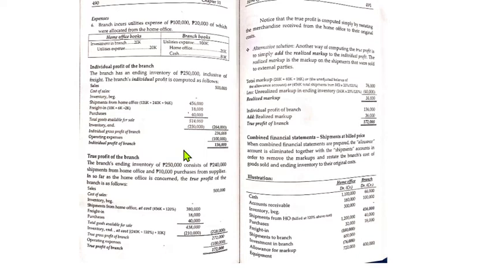Kasi minsan tinatanong talaga ito, yung true profit of the branch, considering na mayroong markup on the billing of the shipments to the branch account. So kung titingnan po natin the individual profit of the branch, for example, the sales is 500,000. The cost of sales computed as the beginning, wala tayong beginning balance. So shipments from home office, kung mababalikan mo po yung journal entries mo, makikita mo na mayroong shipments na 120, 240, and 96,000. Total ng shipments from home office ay 456,000. May freight in po na 18,000, 10 plus 6 plus 2.